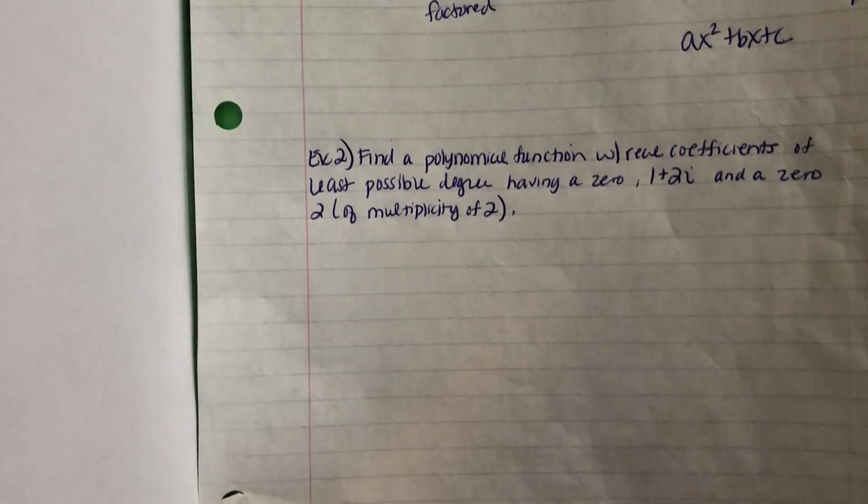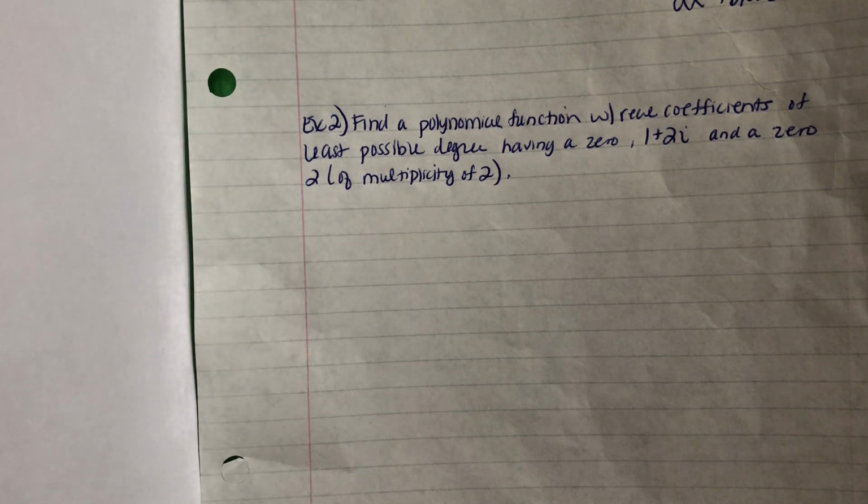And if you're feeling confident, go ahead and stop the video. See if you could do this problem on your own, and then come back when you're done.